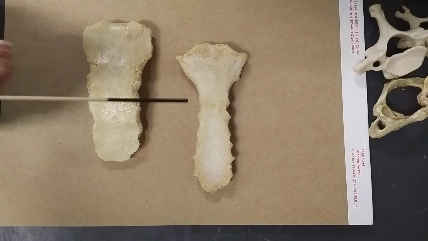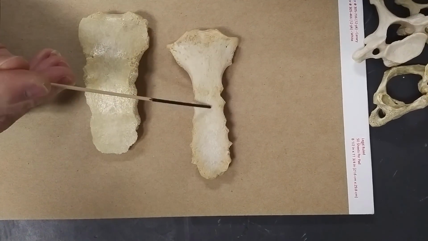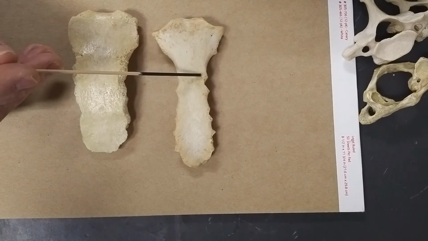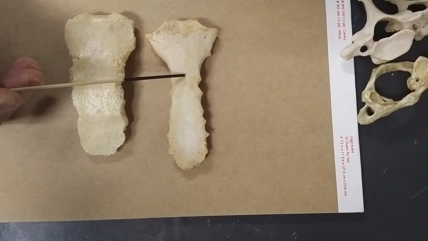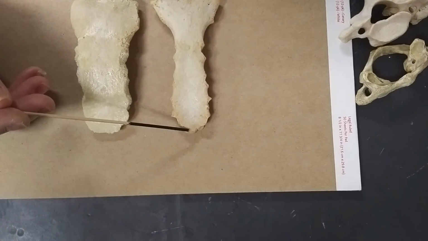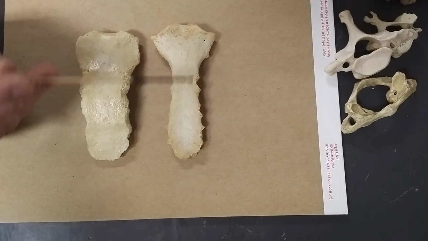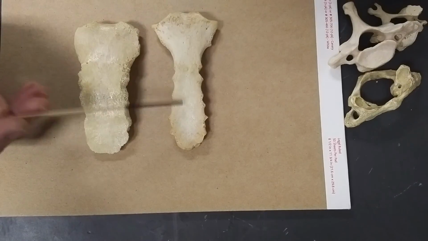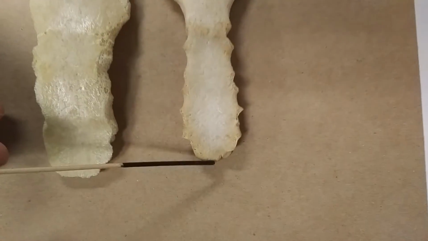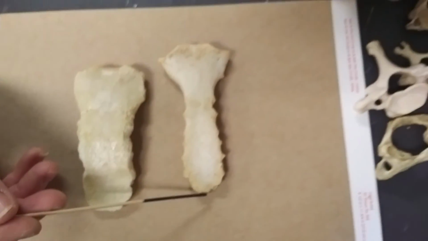The manubrial sternal joint is a joint between the manubrium and the body of the sternum. It forms a line there. This is called the manubrial sternal joint, sternal angle, or angle of Louis. And then there's a xiphoid process on the distal aspect of the sternum. So you have the manubrium, body, and xiphoid process. The xiphoid process is broken off of this pretty much.